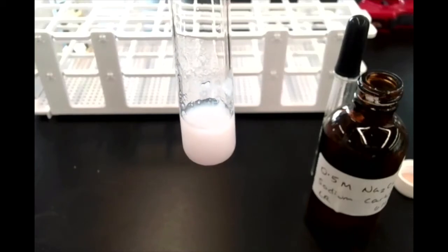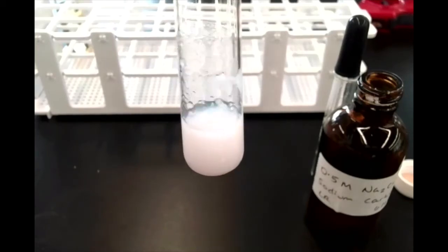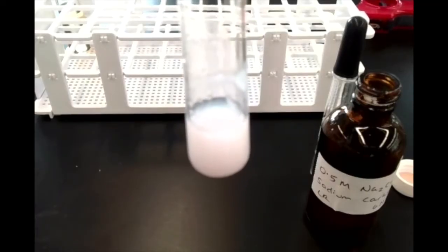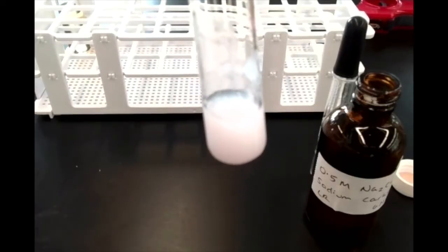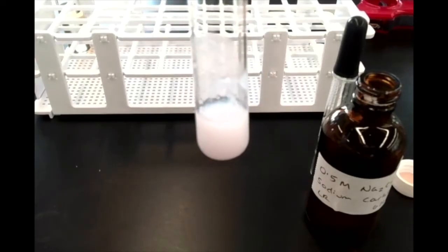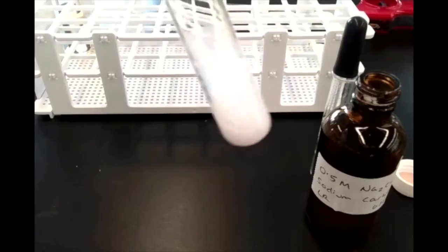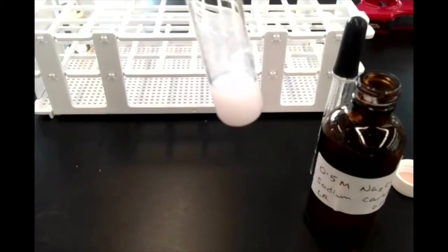Okay, when you mix two clear solutions and one of the products is an insoluble solid, we call that solid a precipitate. All right, so here we have a white precipitate of calcium carbonate that has formed.